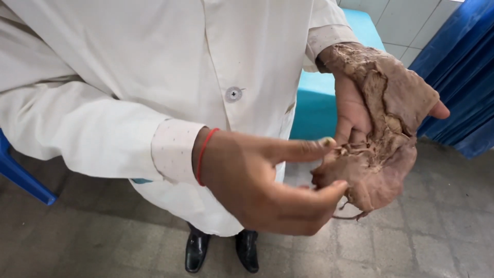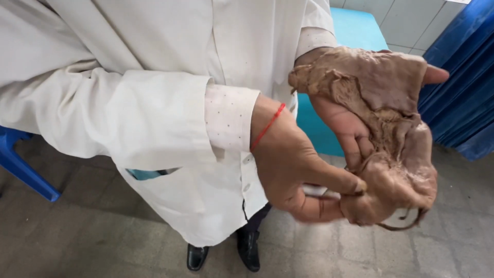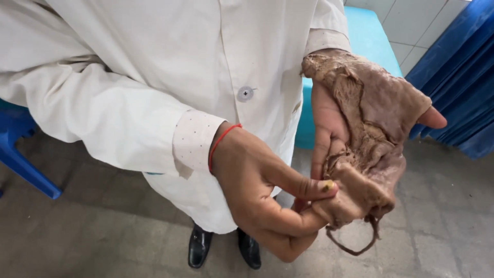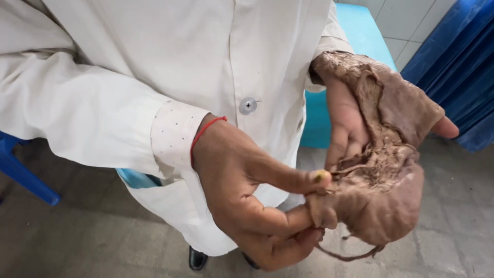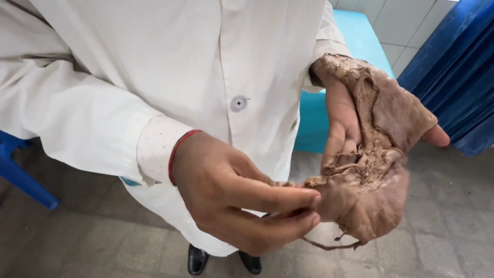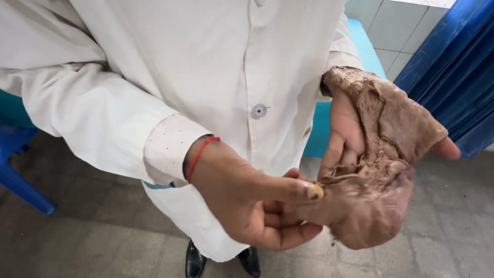And this highly thickened portion is the pyloric sphincter, which is actually formed by the thickening of the inner circular muscle layer of the stomach plus the contribution of some deep fibers of the longitudinal muscle of the stomach.